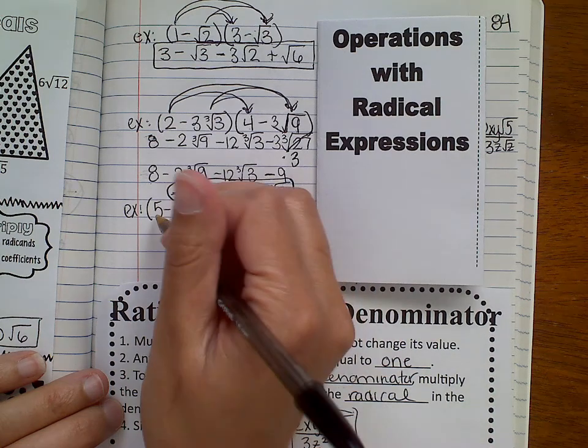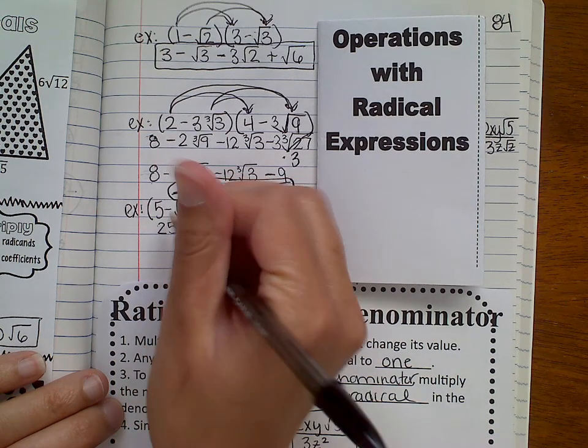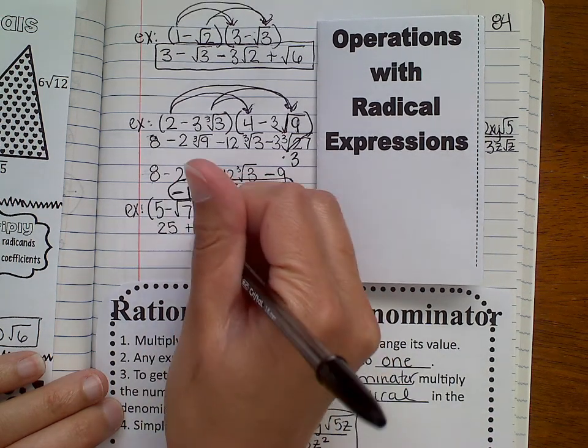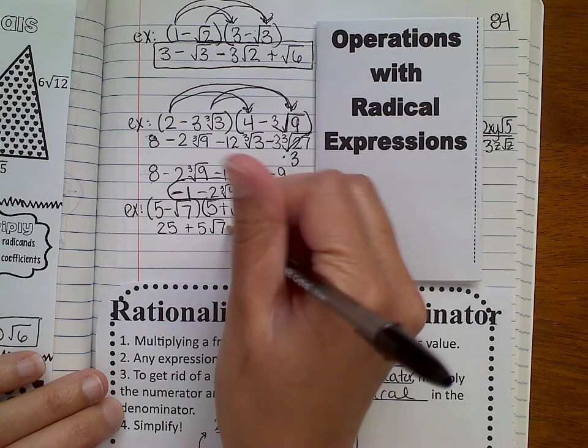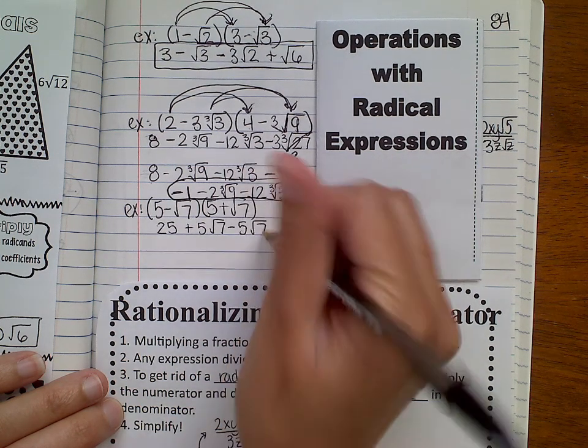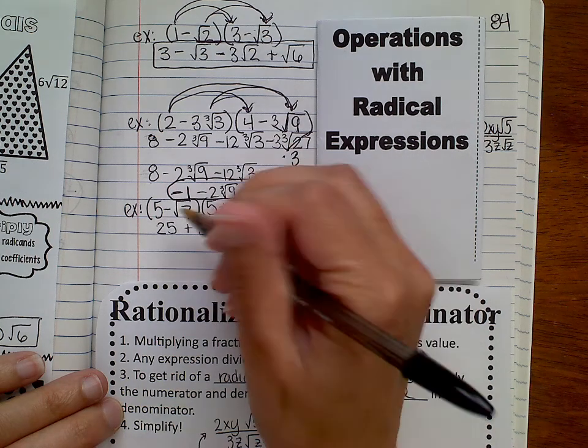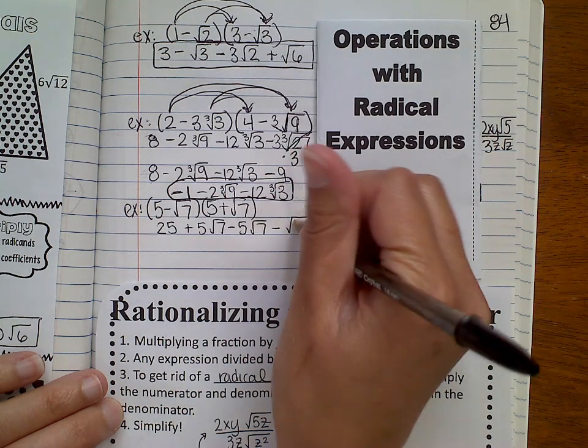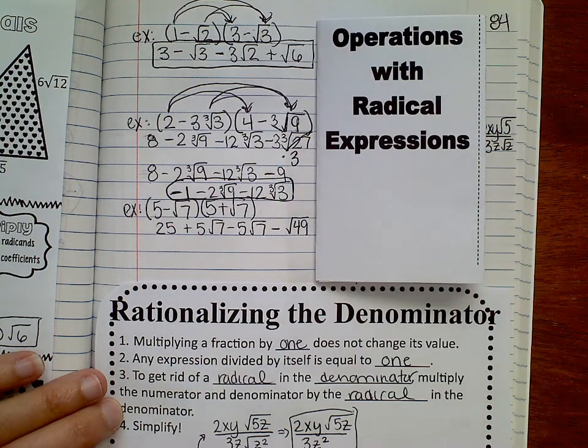So 5 times 5, we get 25. And we do outer, so positive 5 root 7. Inner, we'd have minus 5 root 7. And then last, it'll be negative, and then root 49, because the 7s are both under.